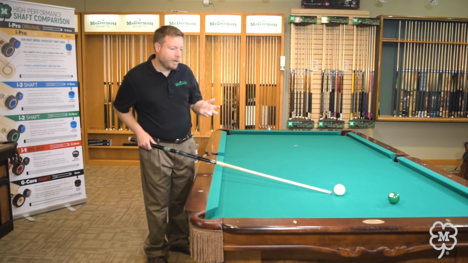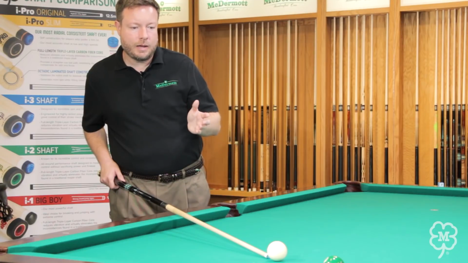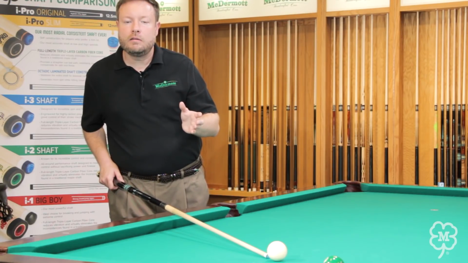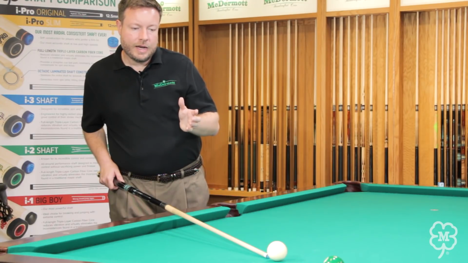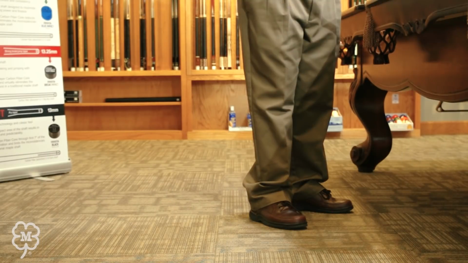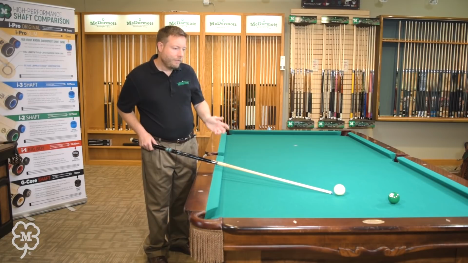Now, once I've got my distance, the next thing I want to do is lock my eyes in on the contact point of the object ball. And once my eyes are locked in on that, then I can get into my stance. As I'm getting down to my stance, I want to be sure that I'm well balanced. My right foot's going to stay in the position that it's at now. It's on the shot line. My left foot will move up, out, or somewhere in between, but it will never ever move back.